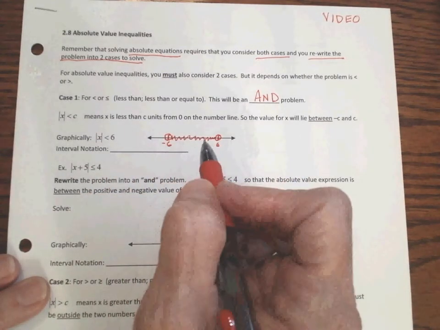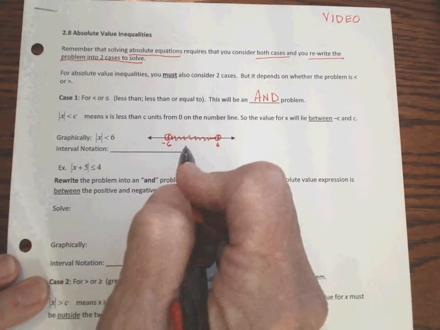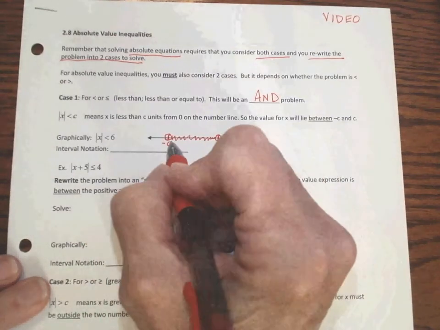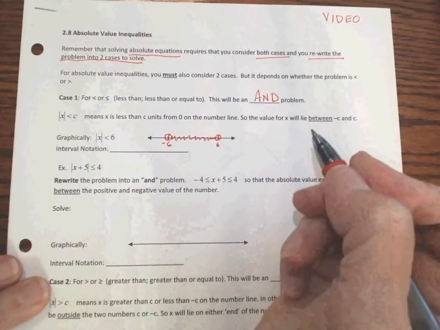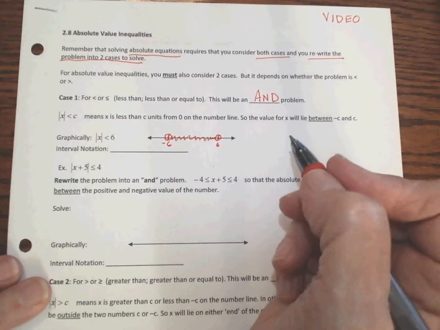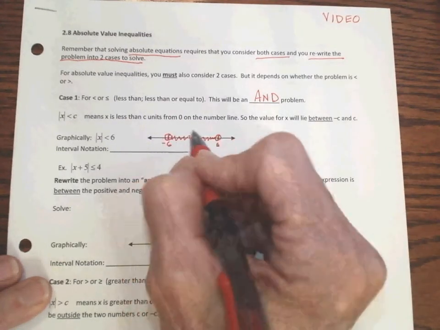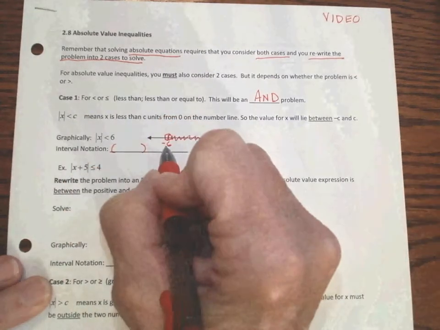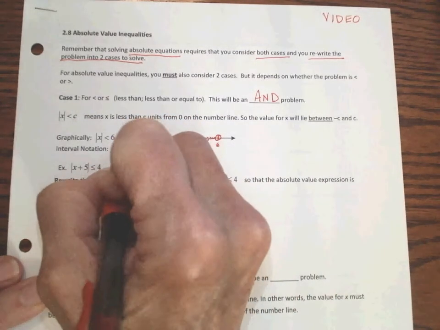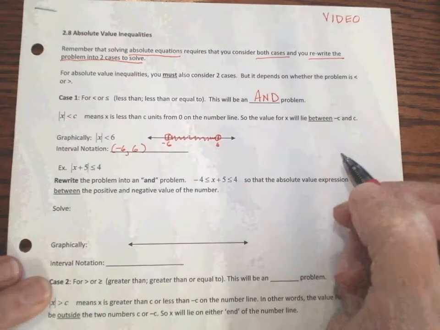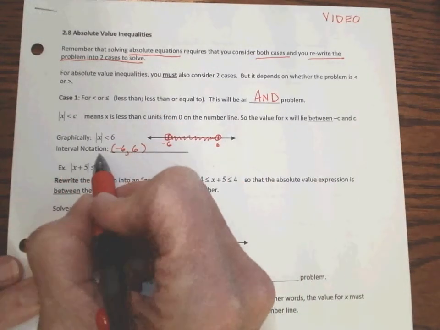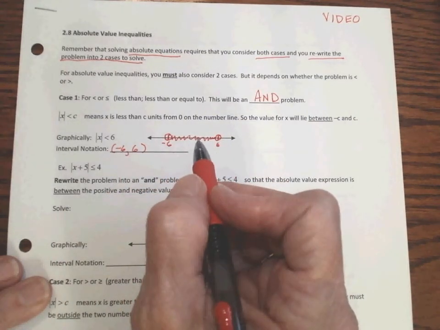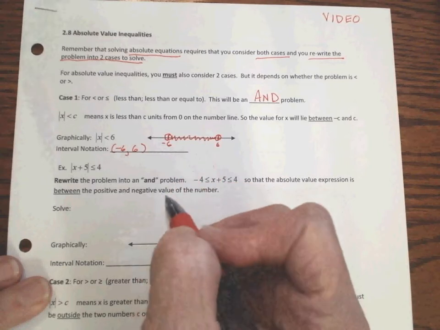Now, because we talked about interval notation the other day, interval notation just takes what's on the graph and puts it in terms of numbers without a picture. Because the ends here are open, I would use parentheses on my two ends, and the only two numbers involved here are a negative 6, a comma, and a positive 6. So interval notation is just showing you the numbers involved on the number line without drawing the number line. We'll show it again as we work these problems.